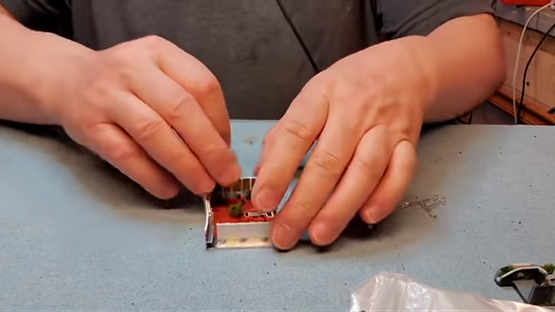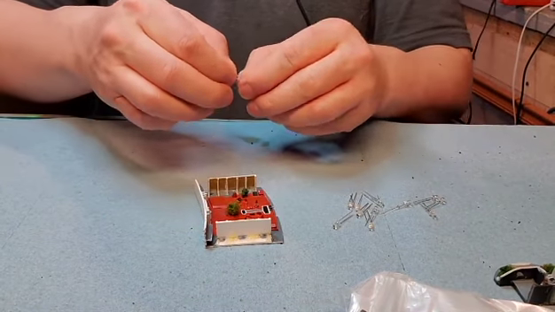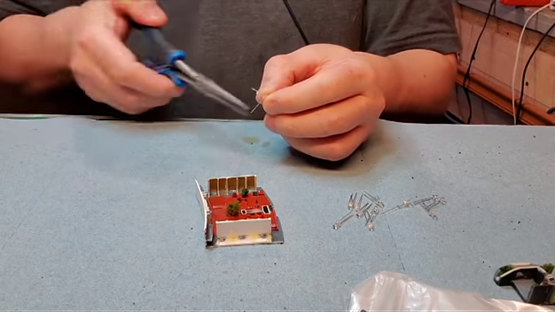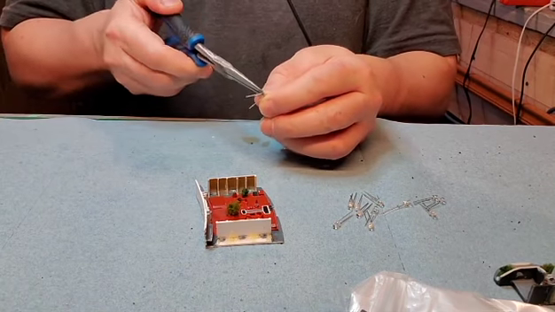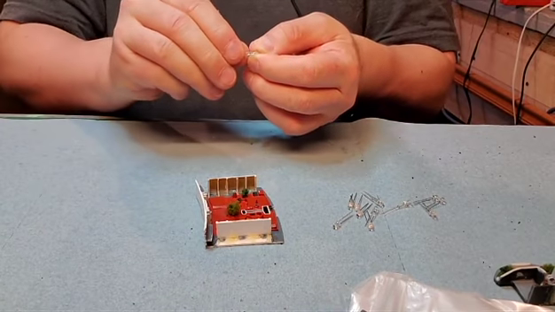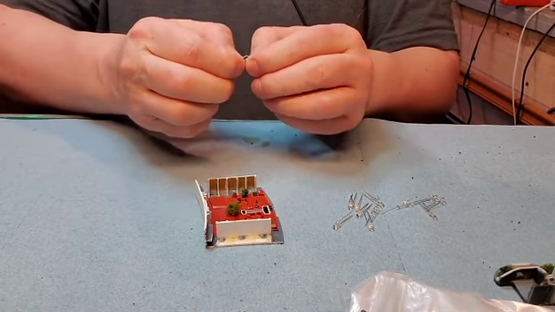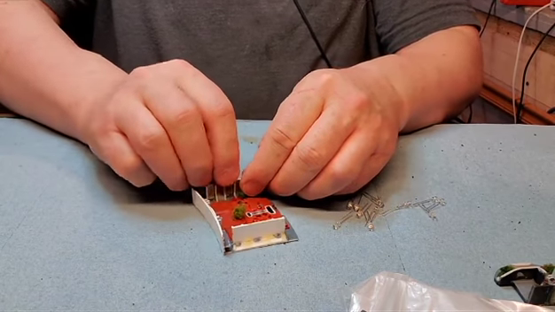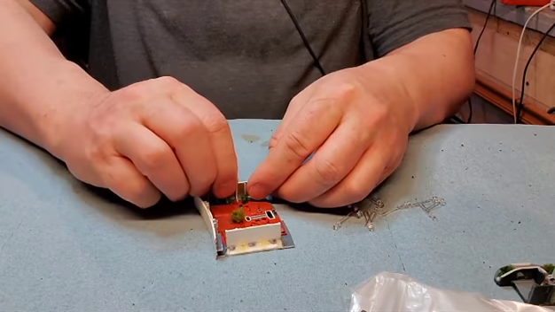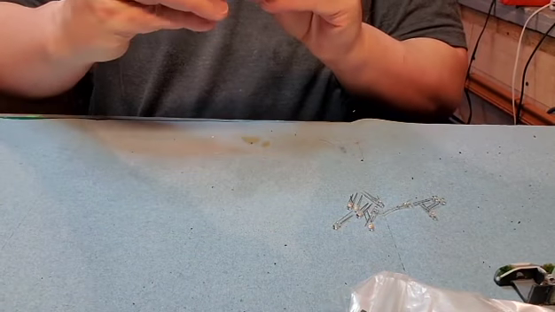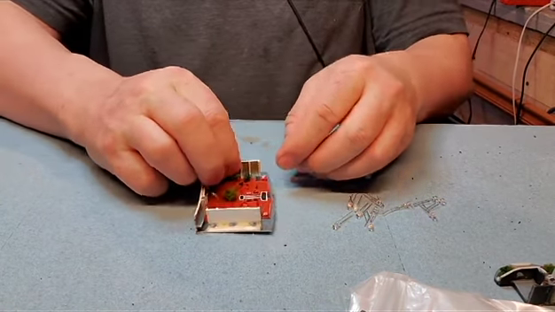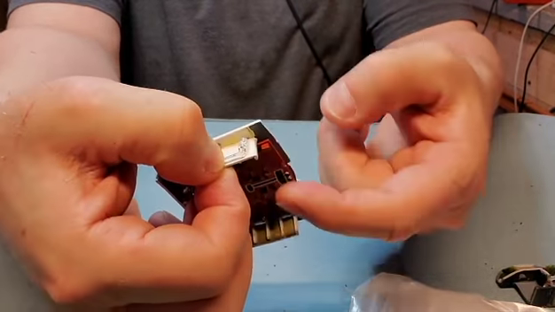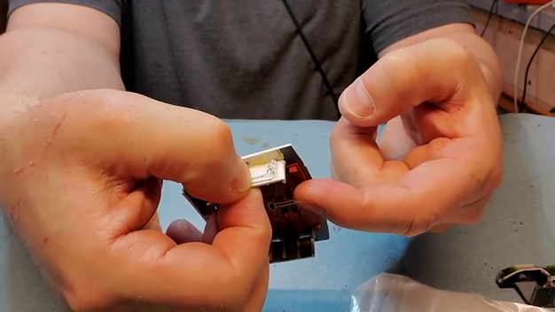Maybe if I don't... That might work too, where I just put it pointing down and there's still enough light coming through and it won't be over bright.